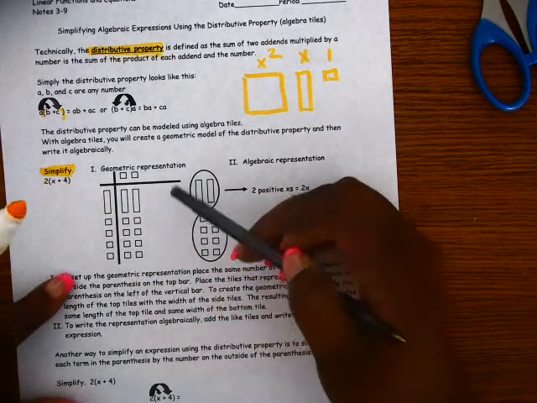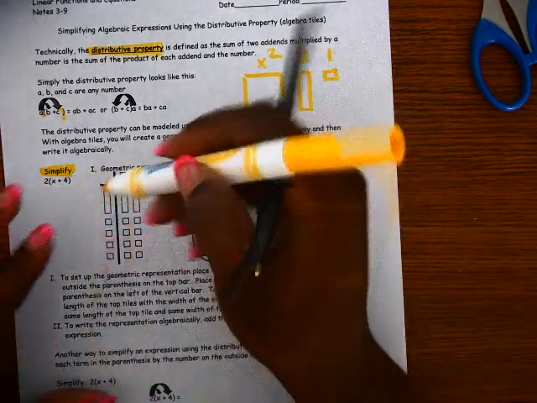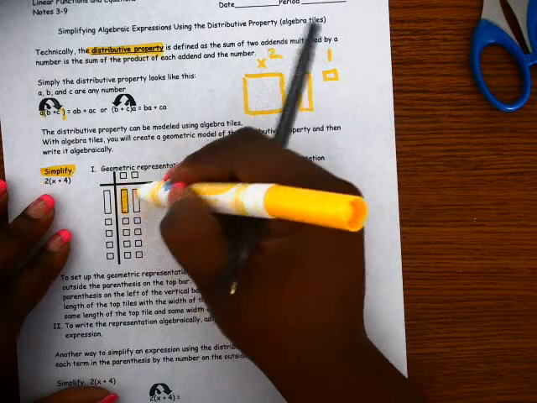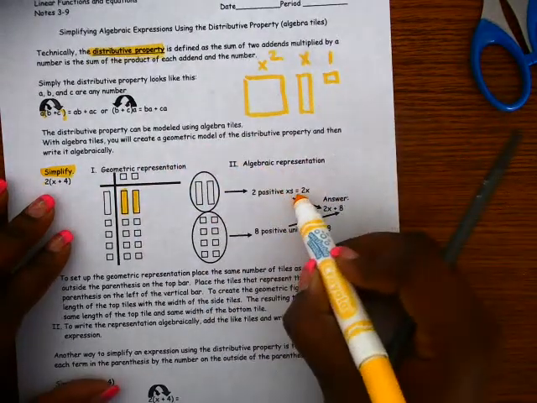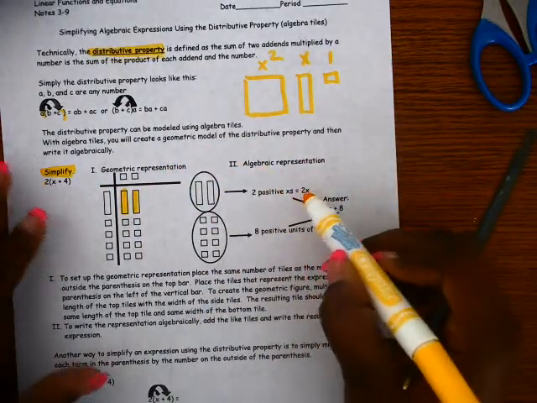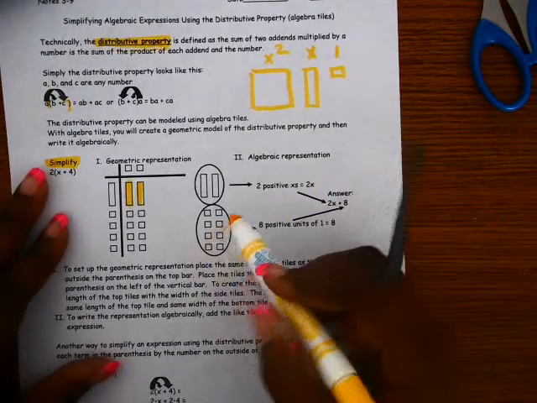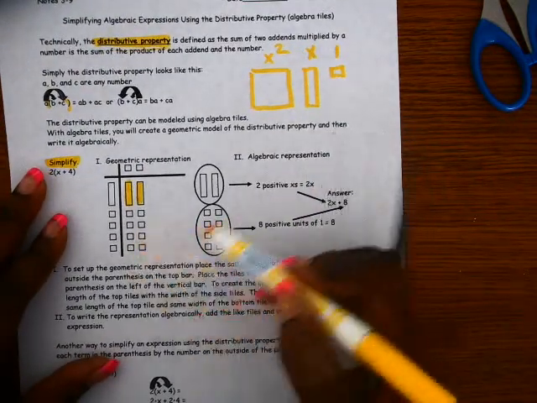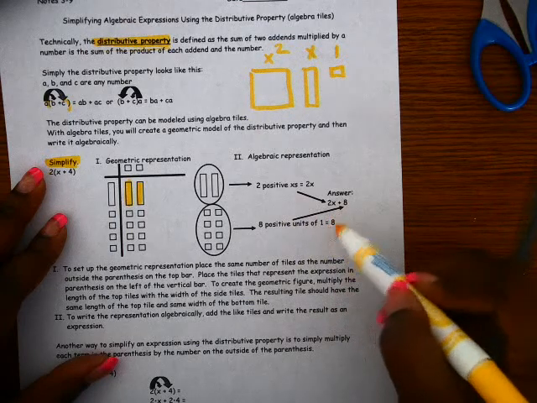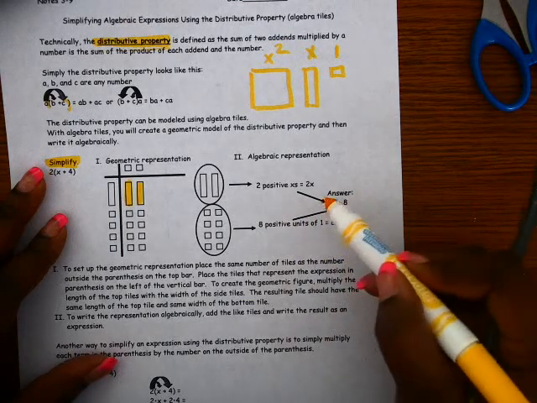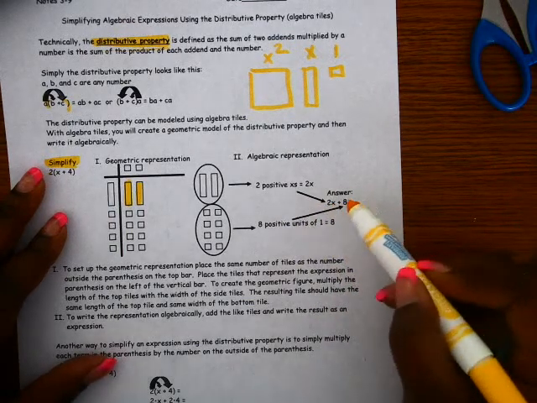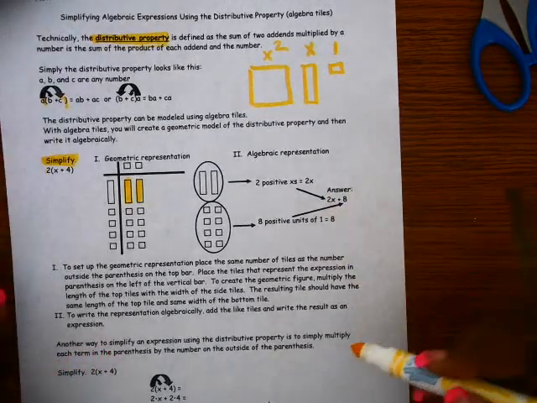Now what this reads is my answer has 2 x's in it, so I write a 2 and an x because this is 2 x's. My last one has 8 positives, so 8 positives is 8. So my answer is 2 x's and 8, or 2x plus 8.